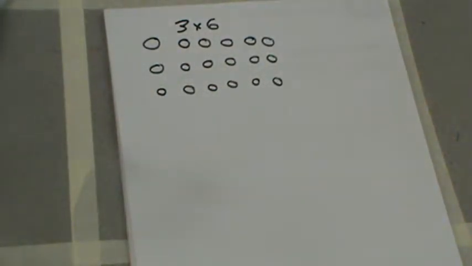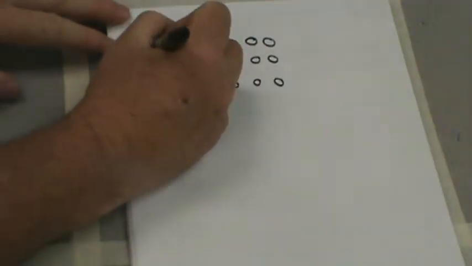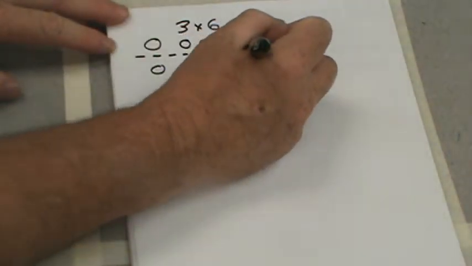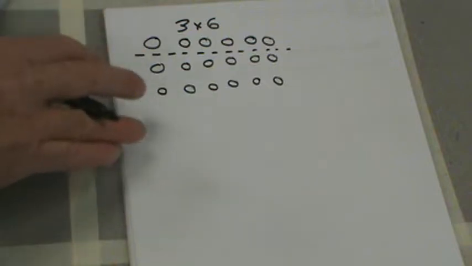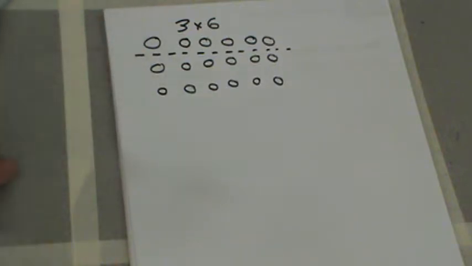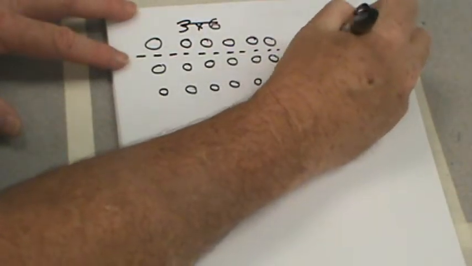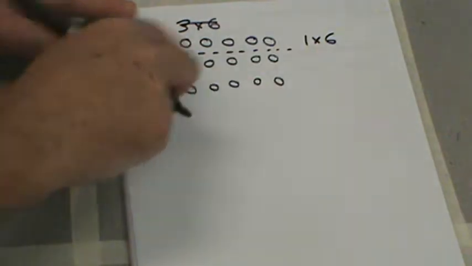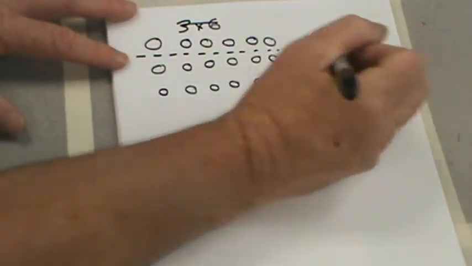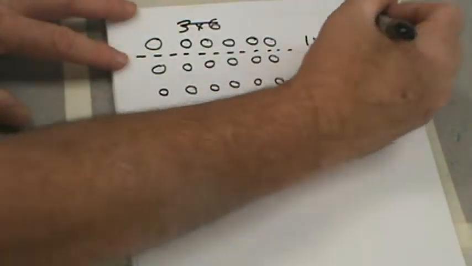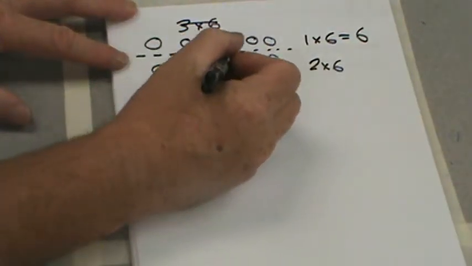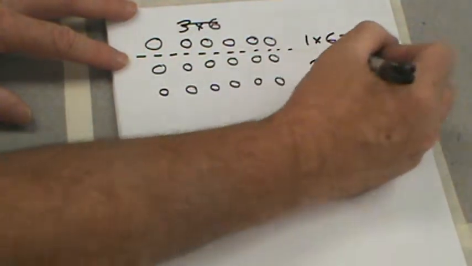Now let's make a dotted line beneath this first row. So we got that done. Now how can we break this up? We're going to do 2 different multiplication sentences for this. We're going to write 1 times 6. And what would this be? Well, 2 times 6. What does 1 times 6 equal? Well, we have it right here: 1, 2, 3, 4, 5, 6. And 2 times 6 is 1, 2, 3, 4, 5, 6, 7, 8, 9, 10, 11, 12.